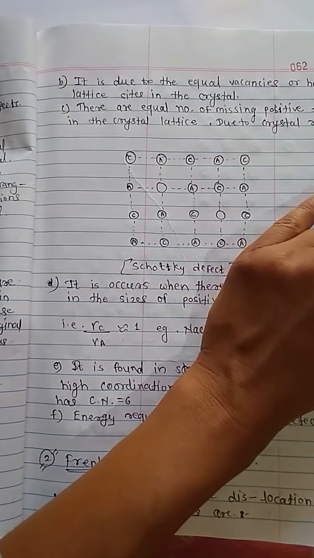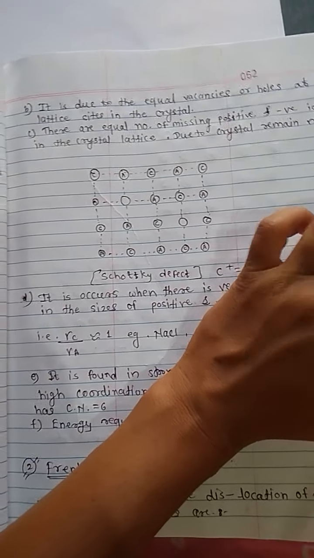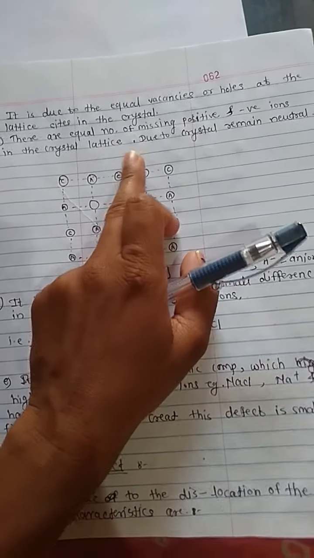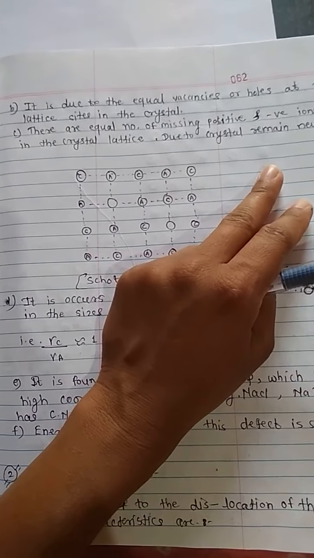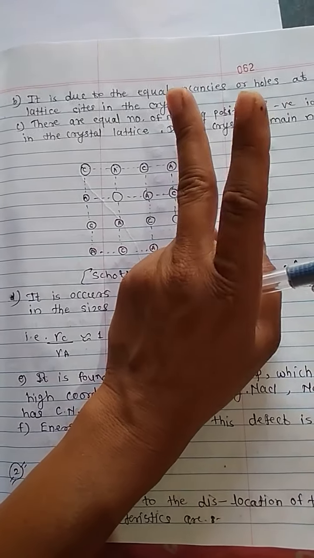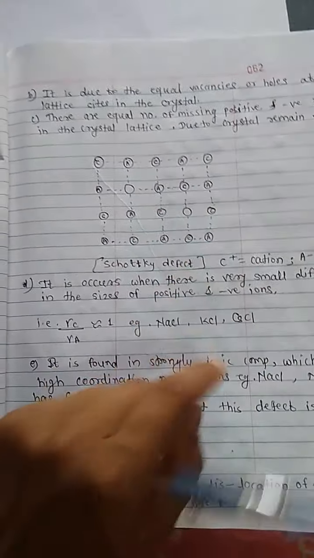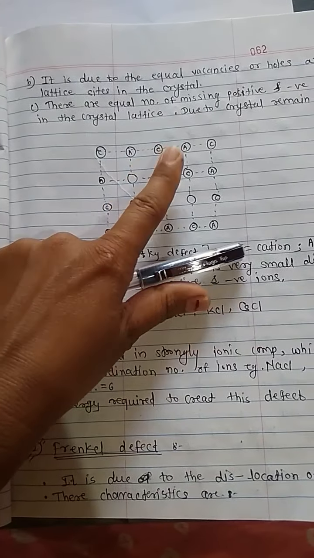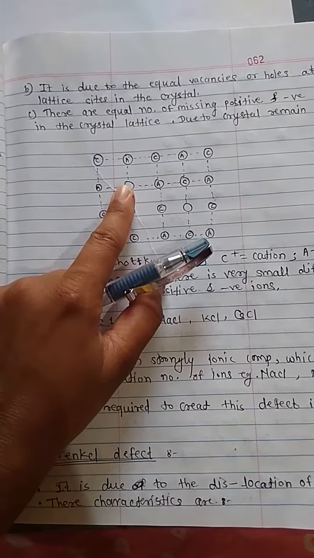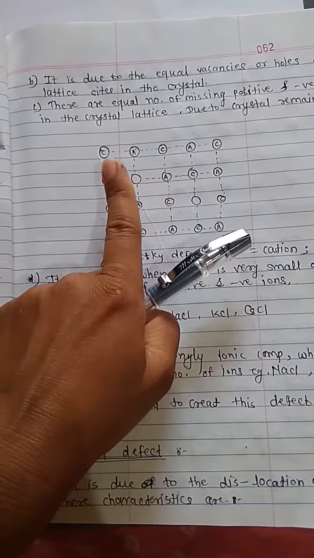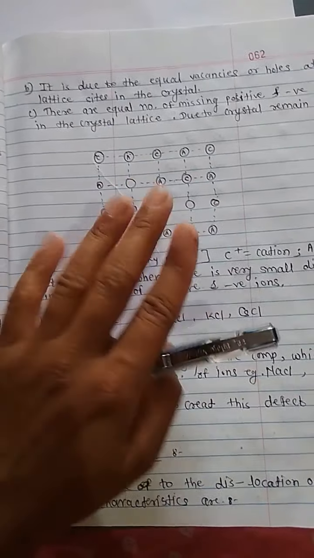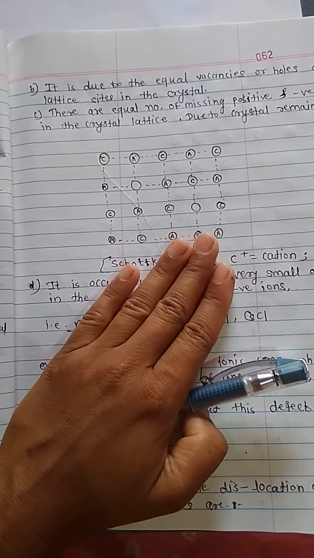Next, there are equal numbers of missing positive and negative ions in the crystal lattice, due to which the crystal remains neutral. That means when one cation is lost, one anion is also lost. See the figure: cation, anion, cation, anion. In this, the cation is absent; here the anion is absent. That means one anion and one cation, equal absence of ions.